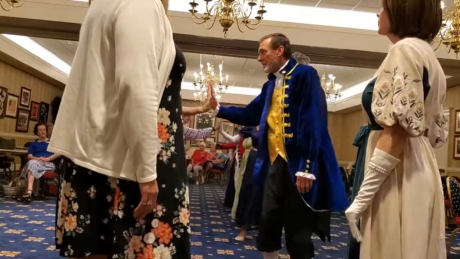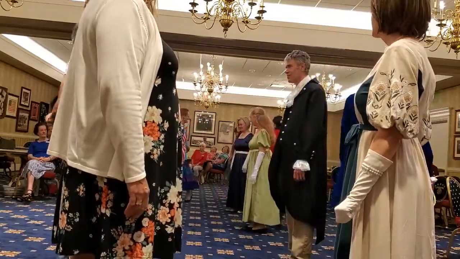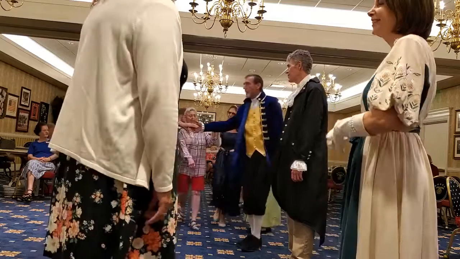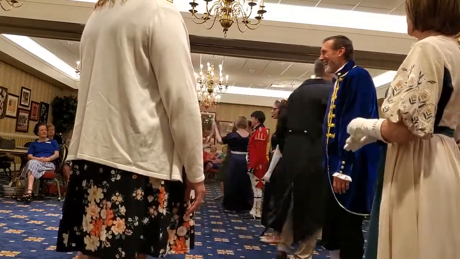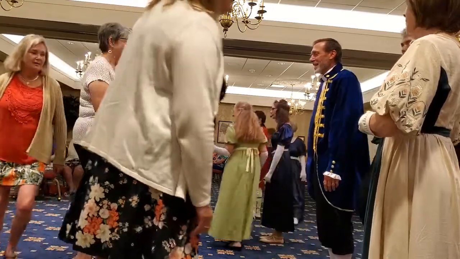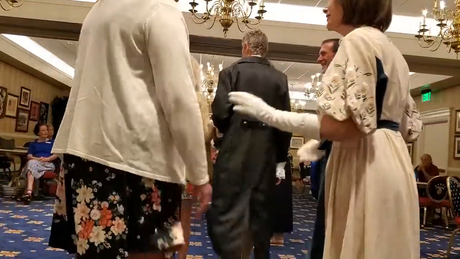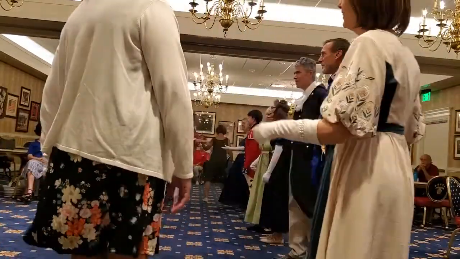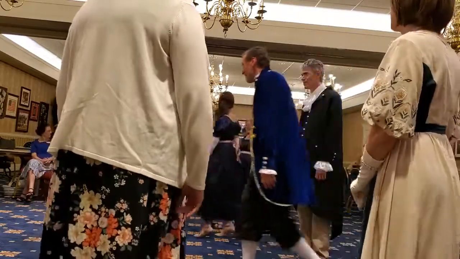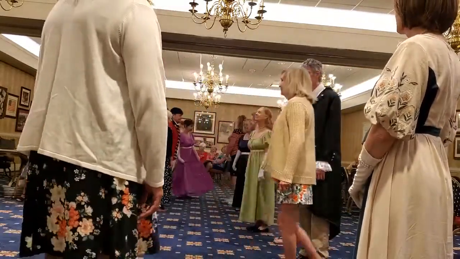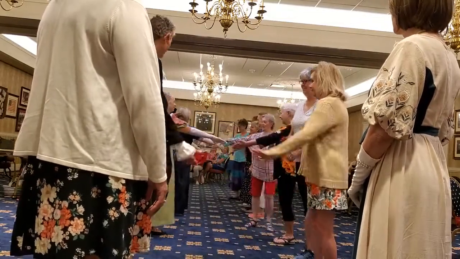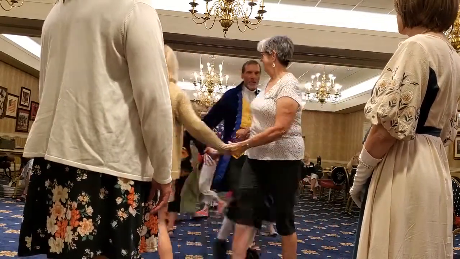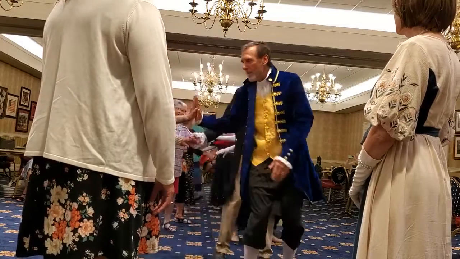First couple cast out and lead. Second couple cast and lead. First corners. Second corners. Circle half. One's cast, two's lead.